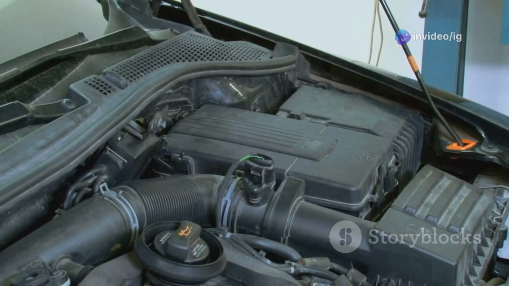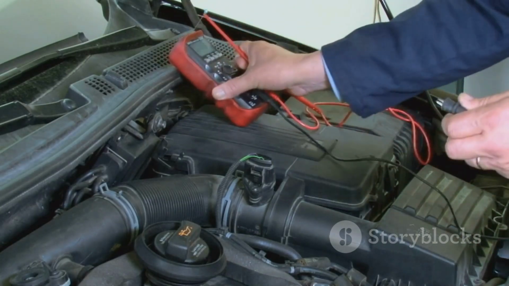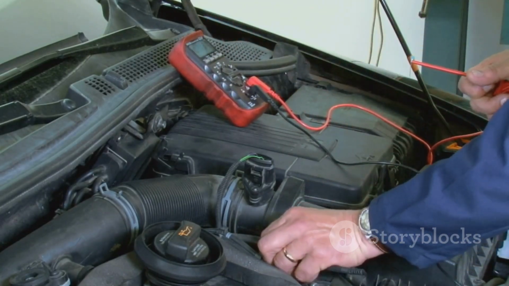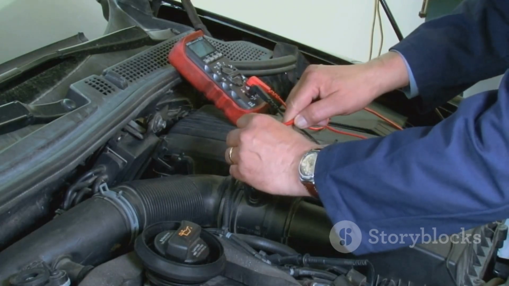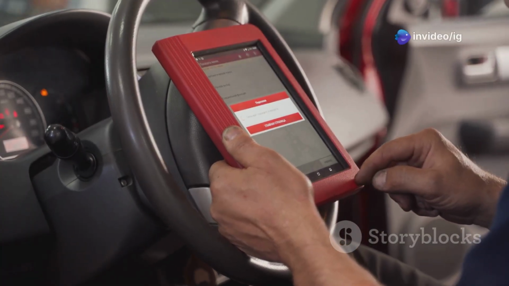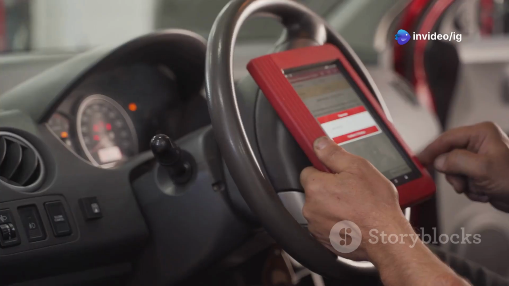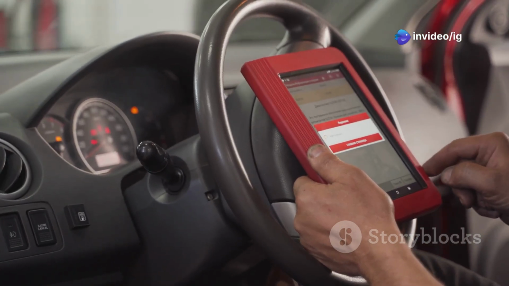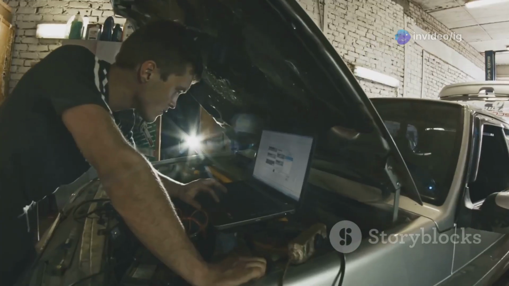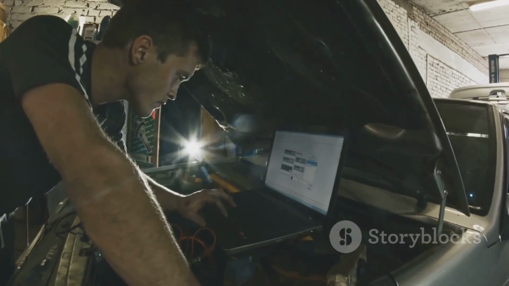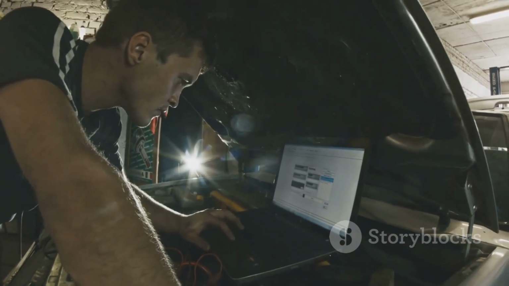Then test the sensor circuit. Use a multimeter to test the sensor's resistance and ensure it falls within the manufacturer's specifications. If everything seems fine, scan the PCM. If the sensor and wiring are fine, the PCM may need reprogramming or replacement. Finally, clear the code. After repairs, use an OBD-II scanner to clear the code and test the system.